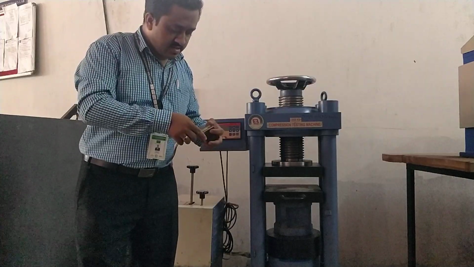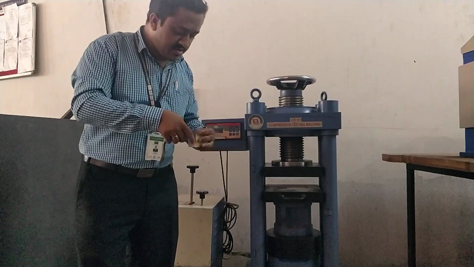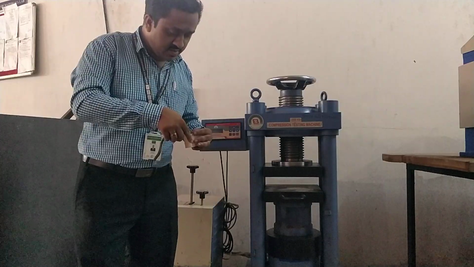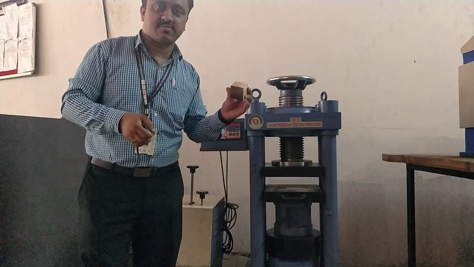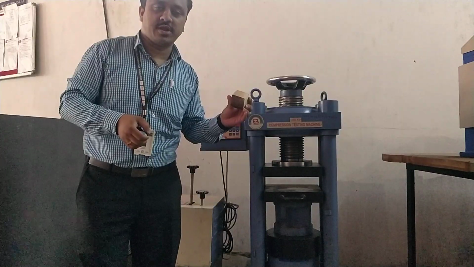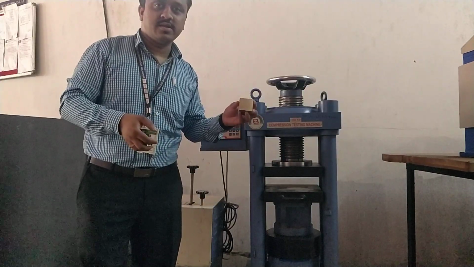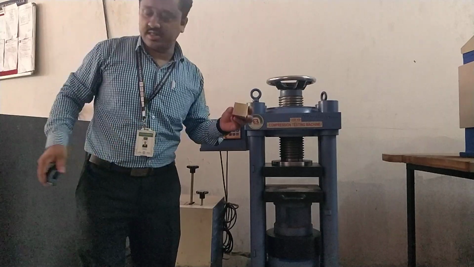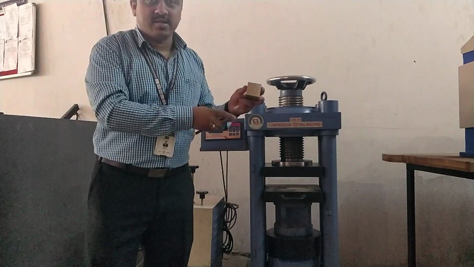Now see, the length is around 49 mm, and the other dimension, width, is also 49 mm. So this is a square specimen with dimensions 49 mm by 49 mm. Firstly we will apply the load parallel to the grains, in the direction of the grains. For that purpose I will mark the direction.